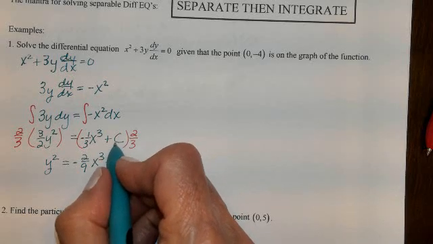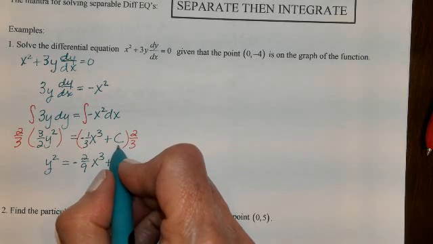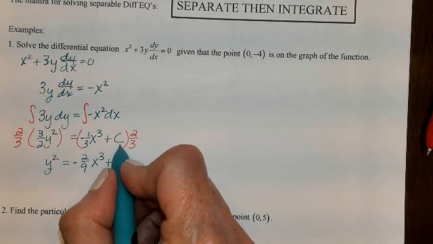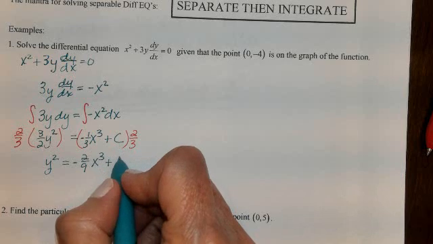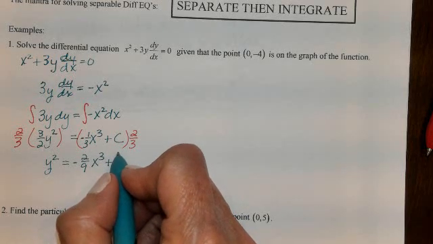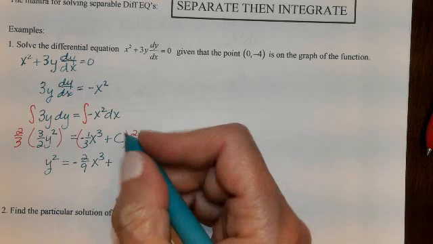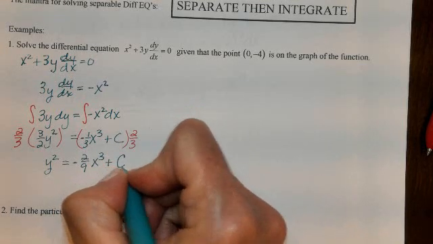C is just a constant. What do you get when you multiply 2/3 by some constant? Do you agree that that's another constant? Do you agree? I hope so, because it's very true. 2/3 times a constant is just another constant. So I can call this still c here.